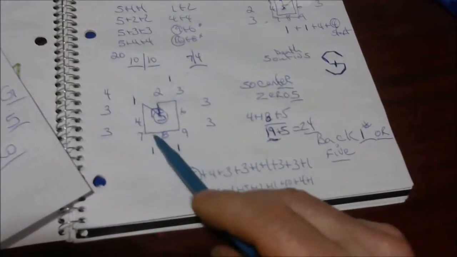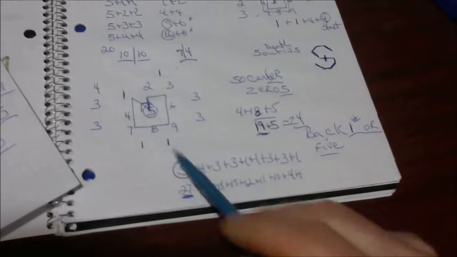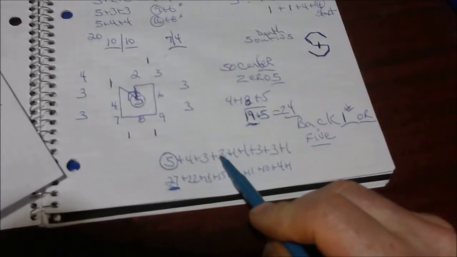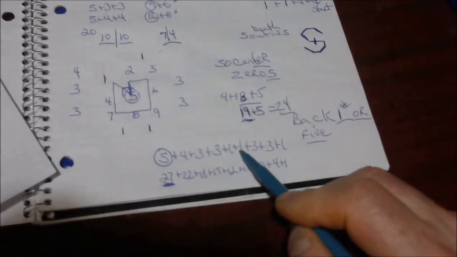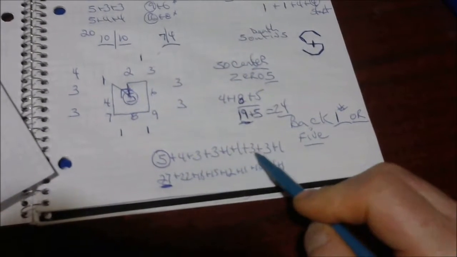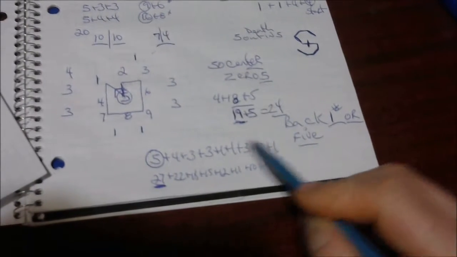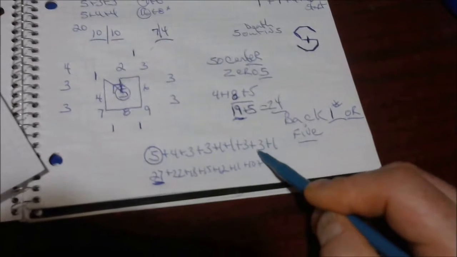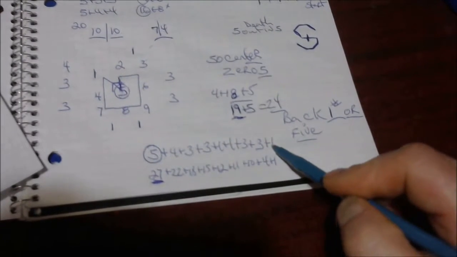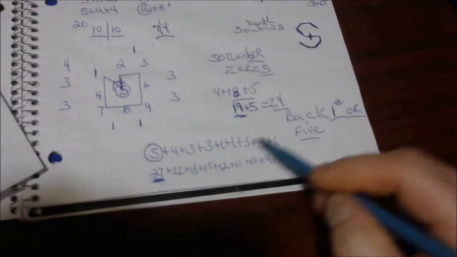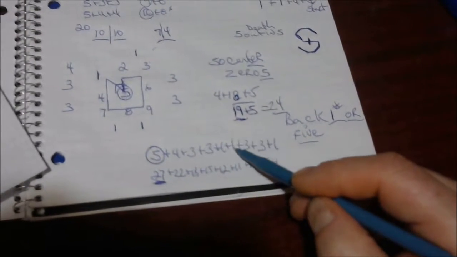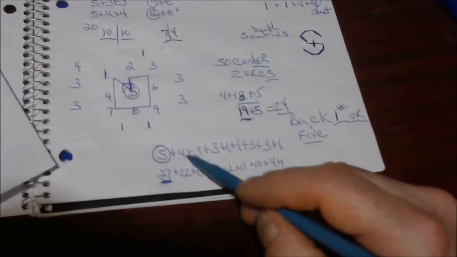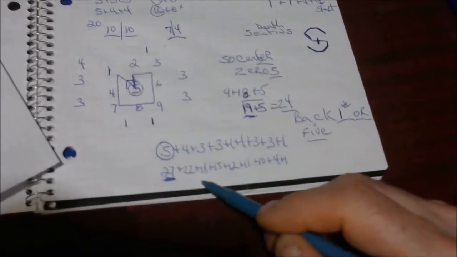5 over to 4, 5 into 5, over to 1 is 4. Down to 4 is 3, down to 7 is 3, 7 to 8, 8 to 9, 9 to 6, 6 to 3, and 3 over to 2. 9, 10, 11, 12, 13, 14, 15, 16, 17, 18, 19, 20, 21, 22, 23, 24. When I add them up, 1, 4, 7, 8, 9, 10, 11, 12, 13, 14, 15, 19, 24.